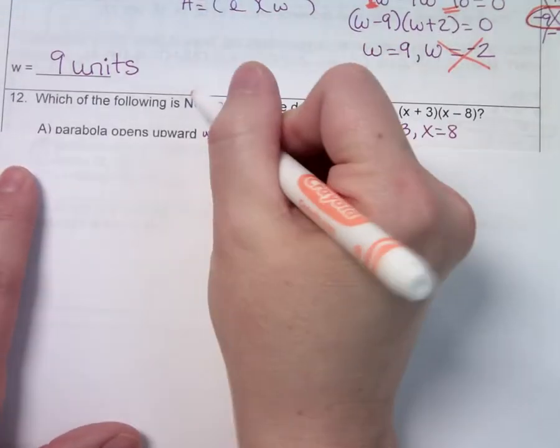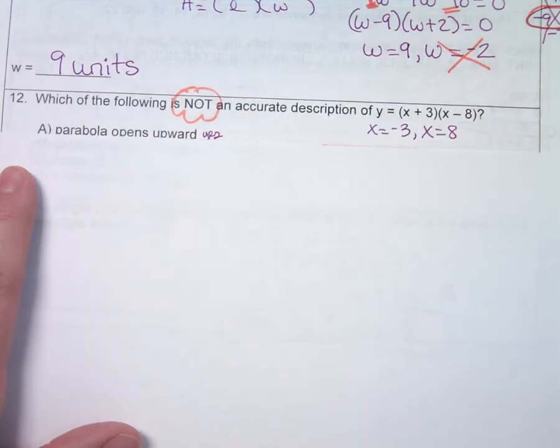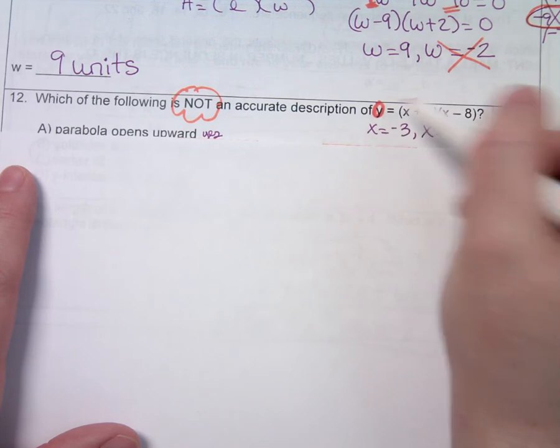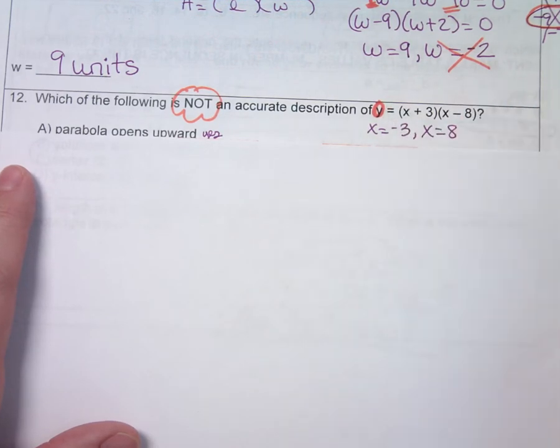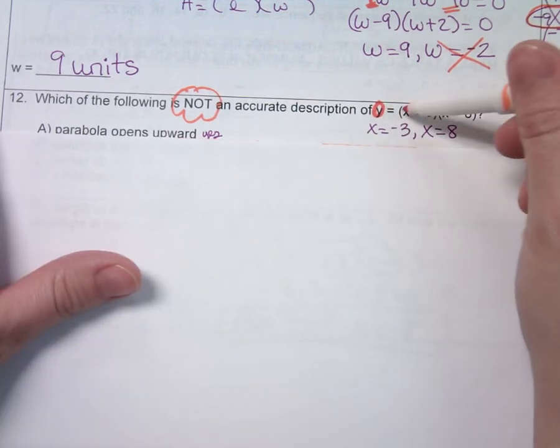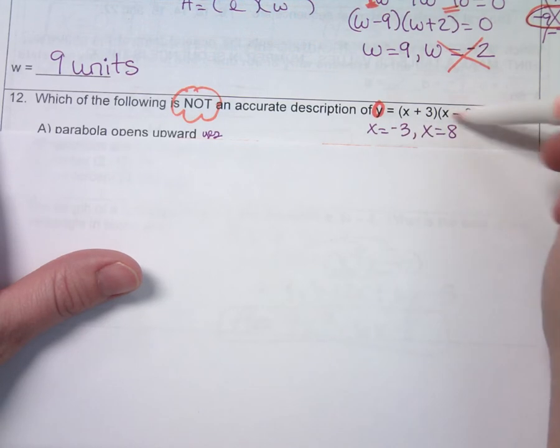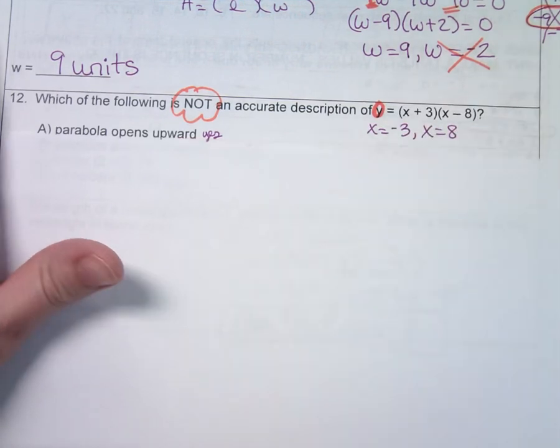Number 12 wants to know which of the following is not an accurate description. So first of all, I put a 0 where the y is. 0 equals y, they basically mean the same thing. If I set x plus 3 equal to 0, I get negative 3. If I set x minus 8 equal to 0, I get positive 8.